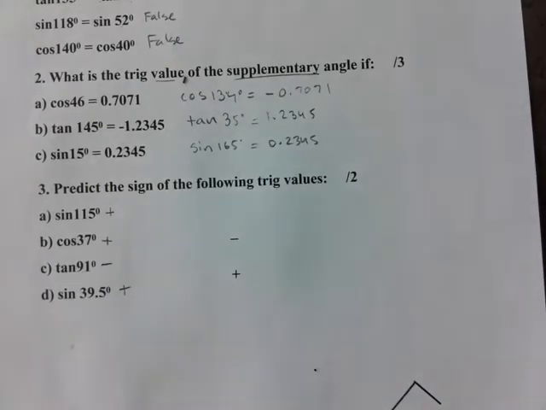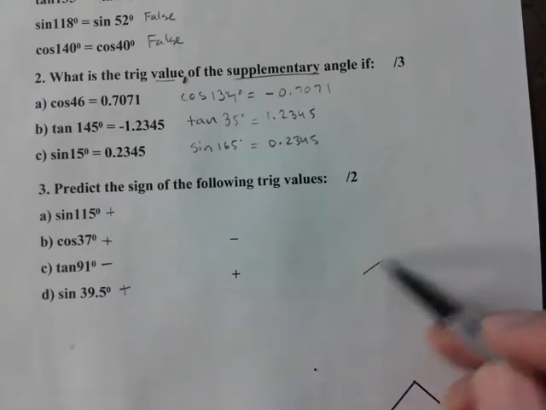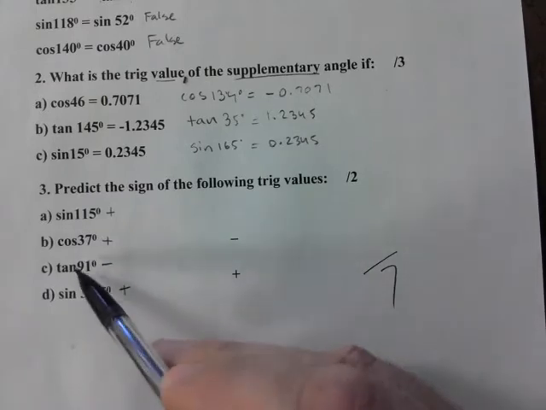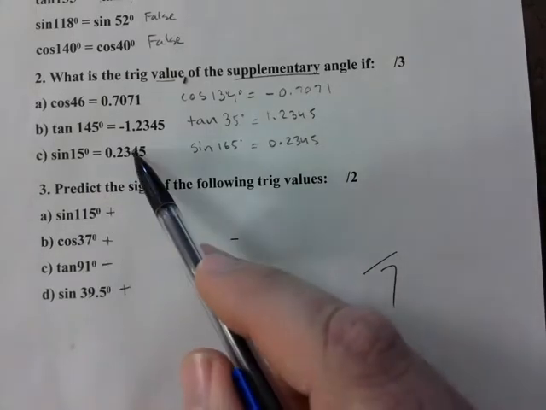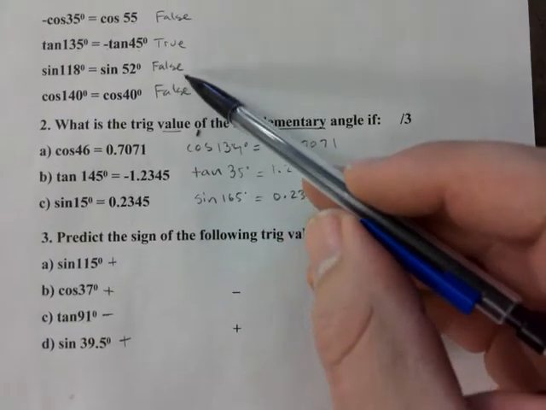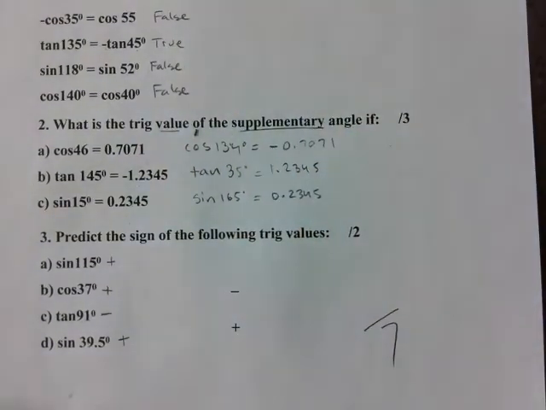And you could have checked your calculators for that one. So this page is worth 7 marks: half a mark for each of the signs here, 1 mark for each of these, and then half a mark for each of those.